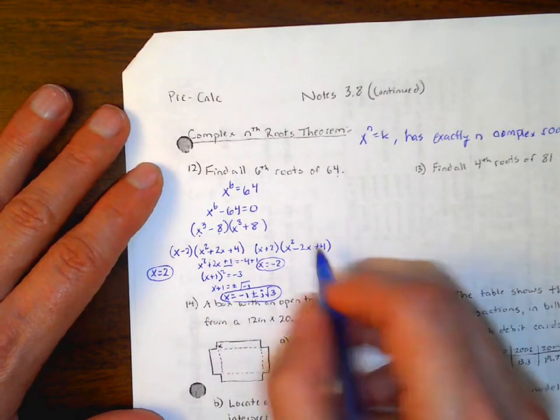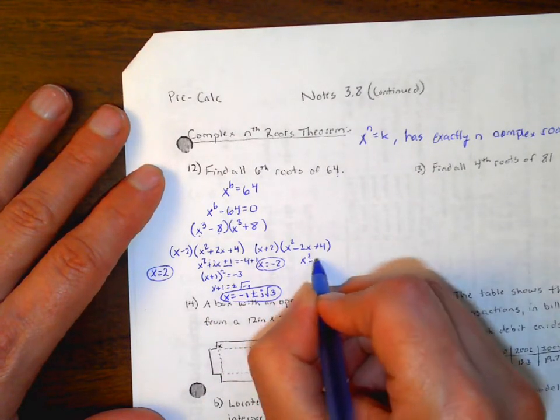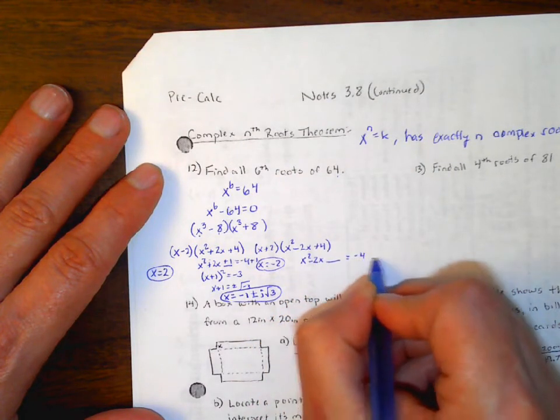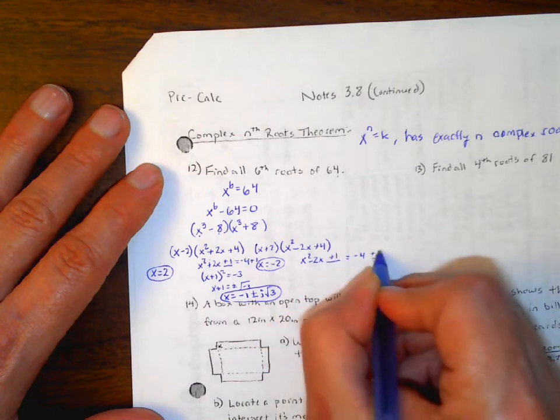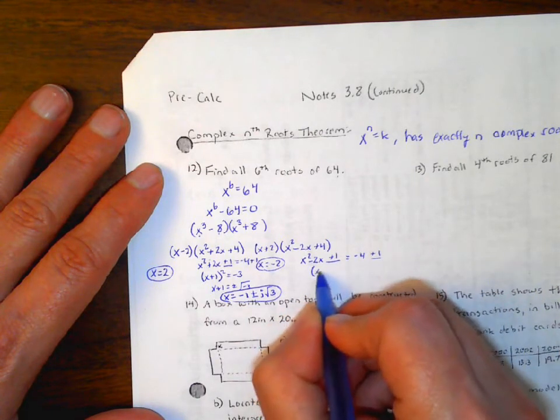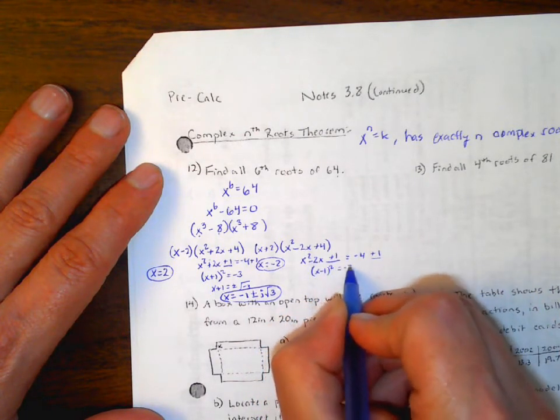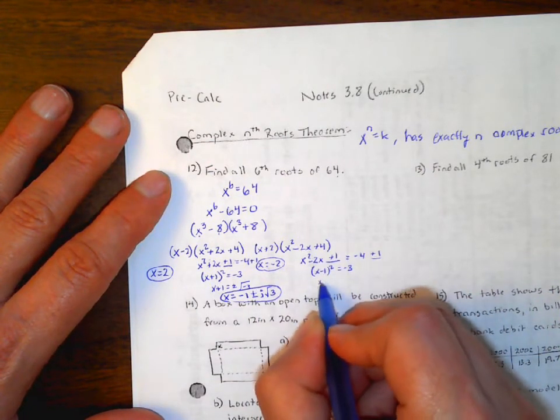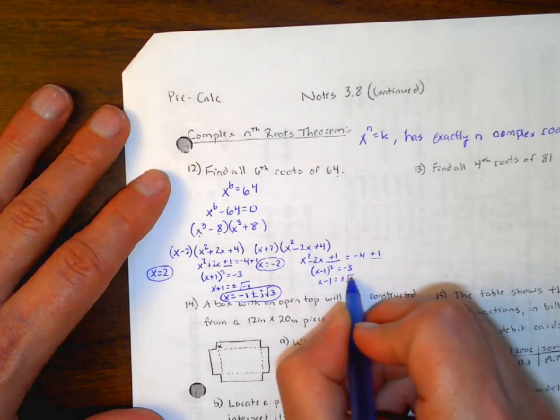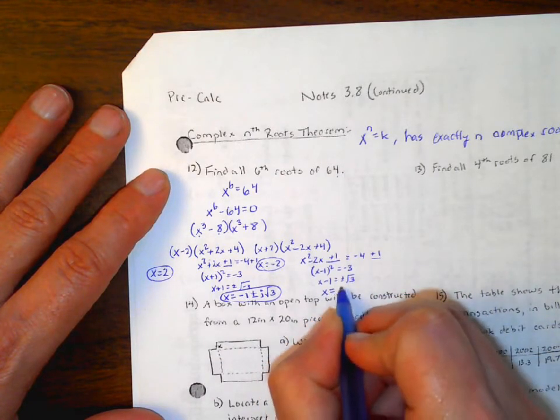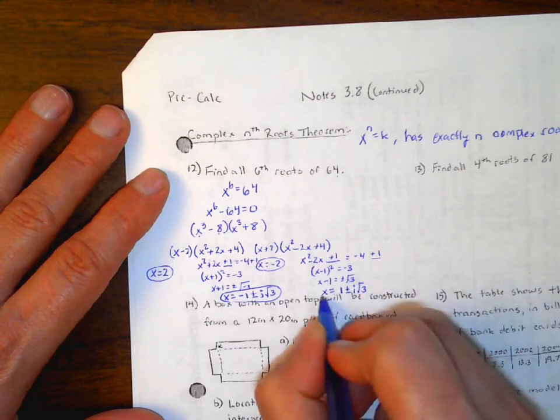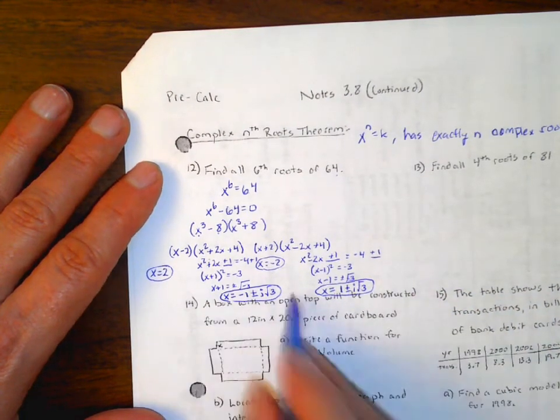I have to do the same thing over here. So add 1. This is x minus 1 squared. So you can see the same pattern here, just the sign here at the end. So x minus 1 is equal to plus or minus the square root of negative 3. X is equal to 1 plus or minus i root 3. Okay, so it gives us all 6 answers there.